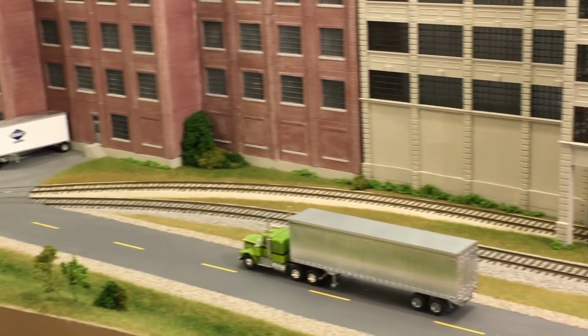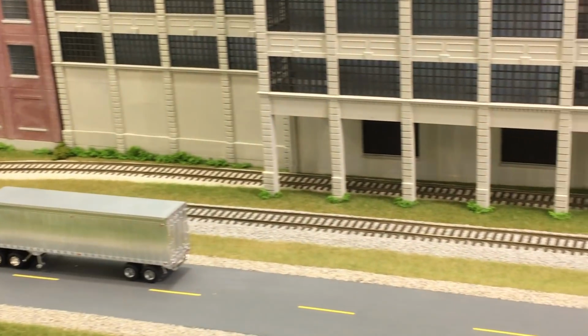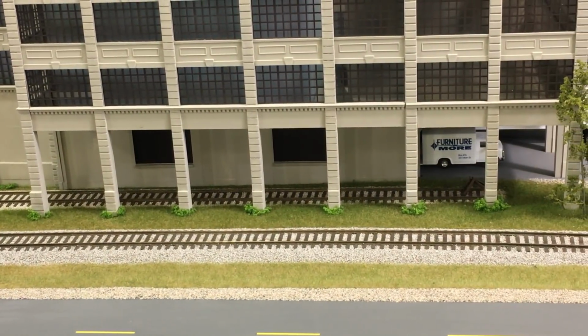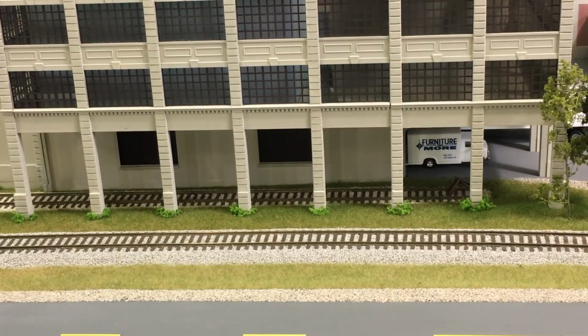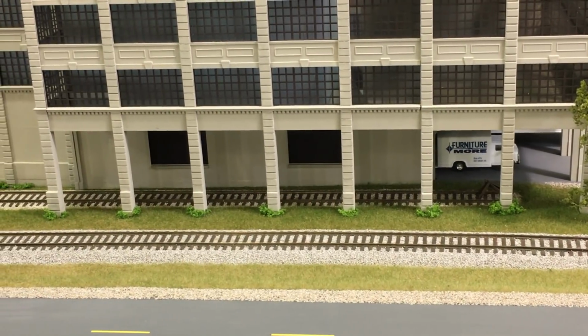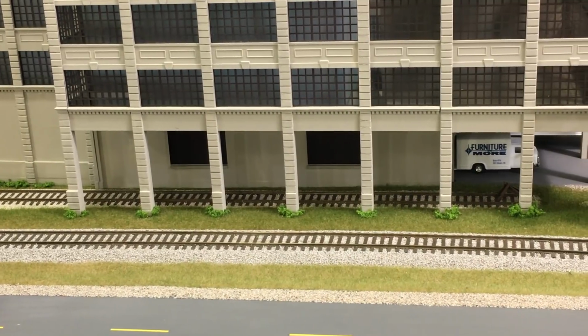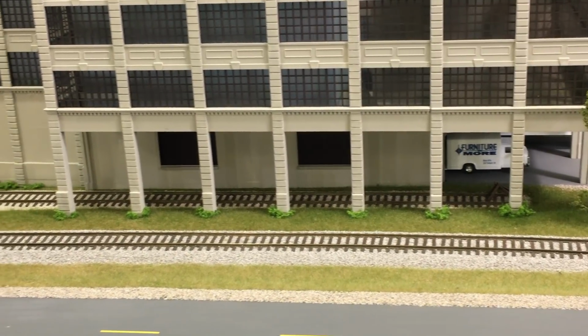And again, the furniture plant spur is a bit lower than the main track as well, because the main track is still on 1% grade here, but the spur inside the building has to be level, so you can see it's sinking into the mud underneath the building.